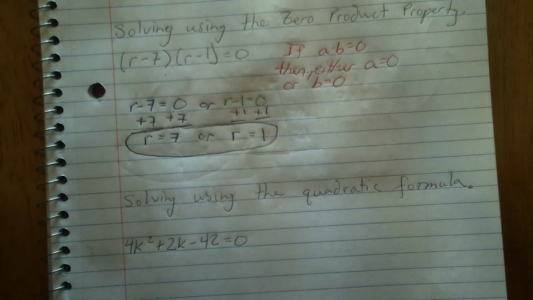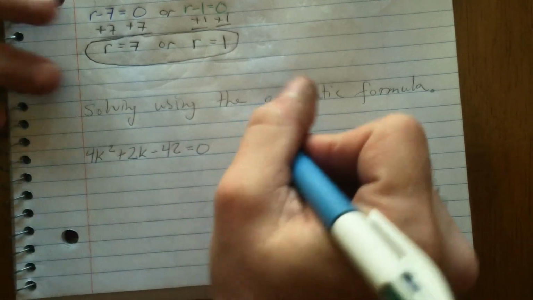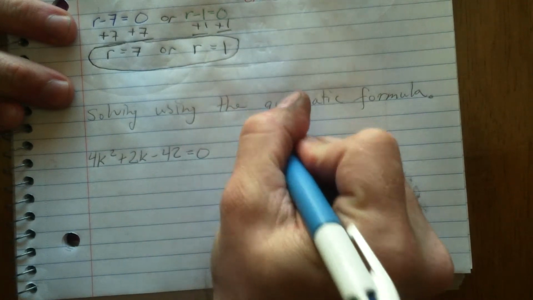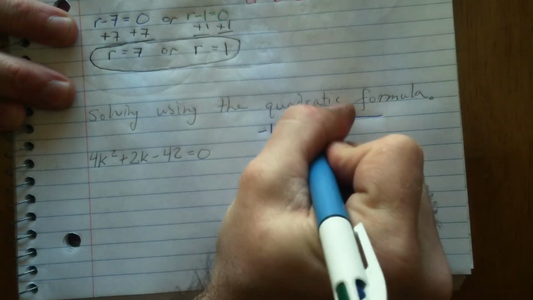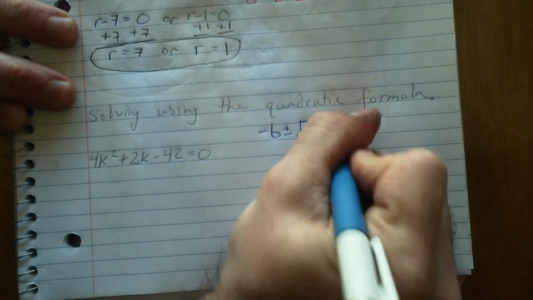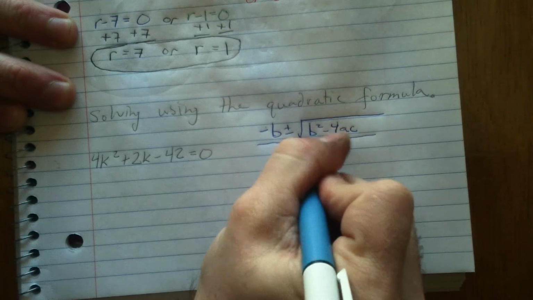Alright, last one. Last problem, solving using the quadratic formula. So hopefully you remember the quadratic formula, something that a lot of you were able to say just from memory. Negative b plus or minus the square root of b squared minus 4ac all over 2a. So I'll go ahead and write that down. That is negative b plus or minus the square root of b squared minus 4ac all over 2a.